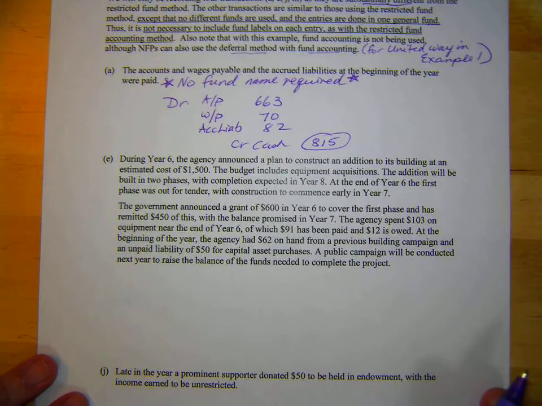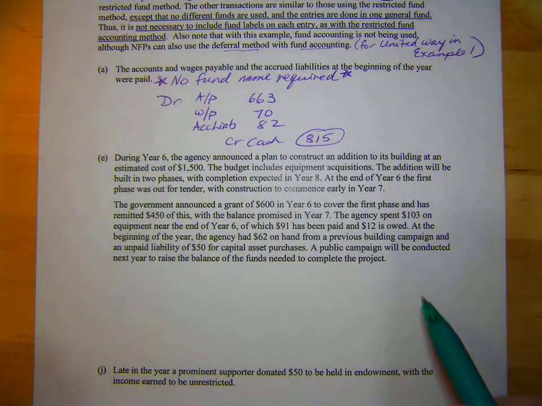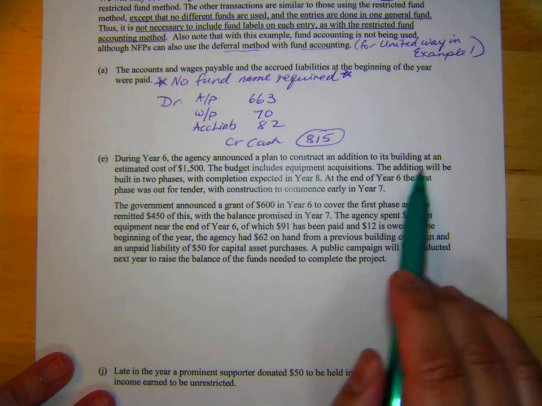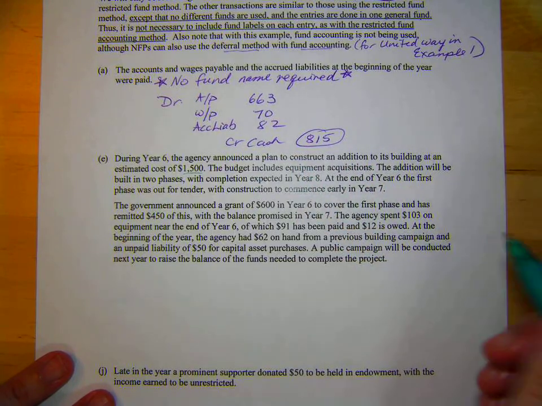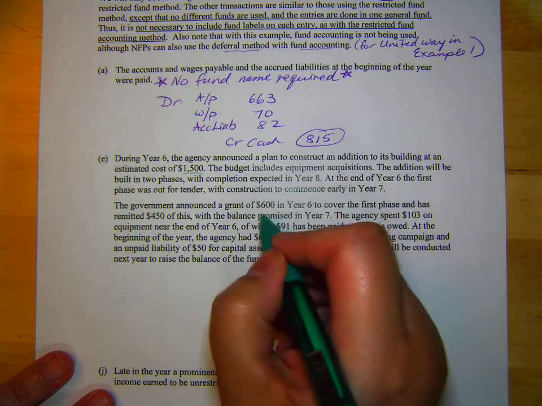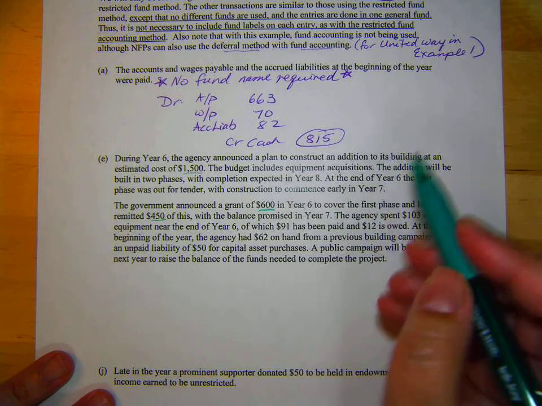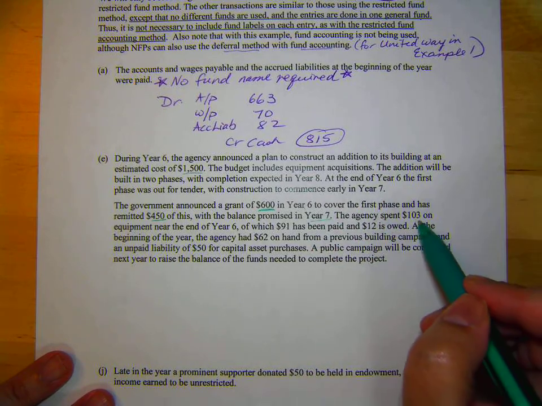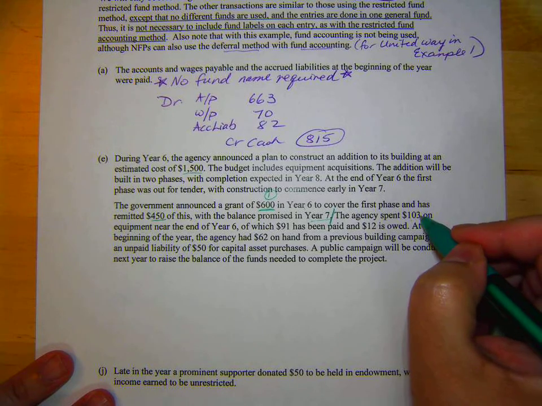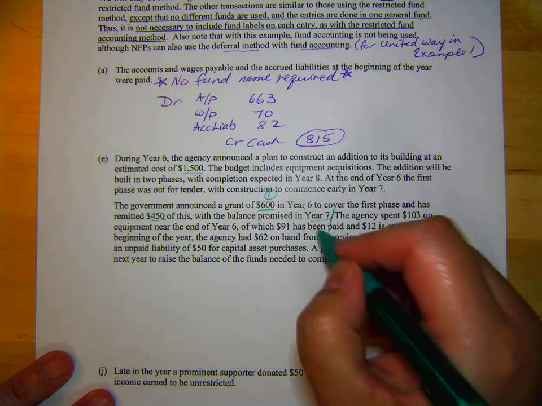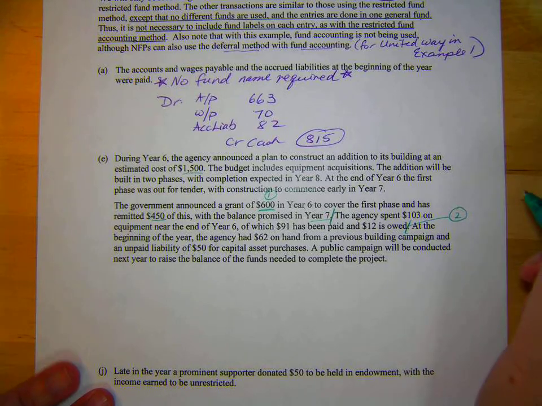Now these next ones are tricky. So during year 6, the agency announced the plan to construct a building, so everything's the same here. The estimated cost of $1,500. Government gave a grant in year 6. Remitted $450. Balance in year 7. Agency spent, so that's one thing. Agency spent $103. $91 has been paid. The rest is owed. That's the second thing.